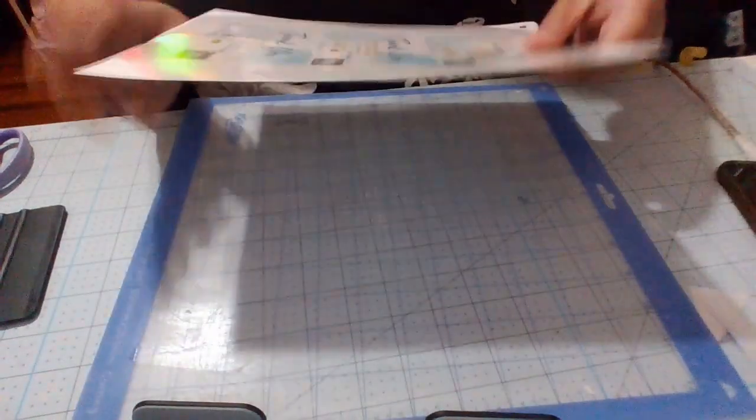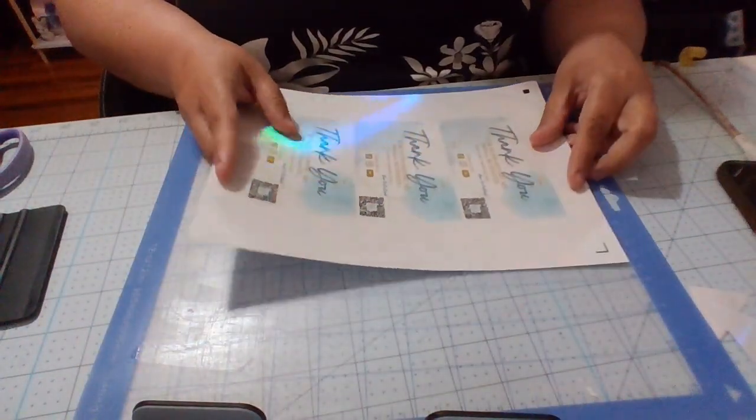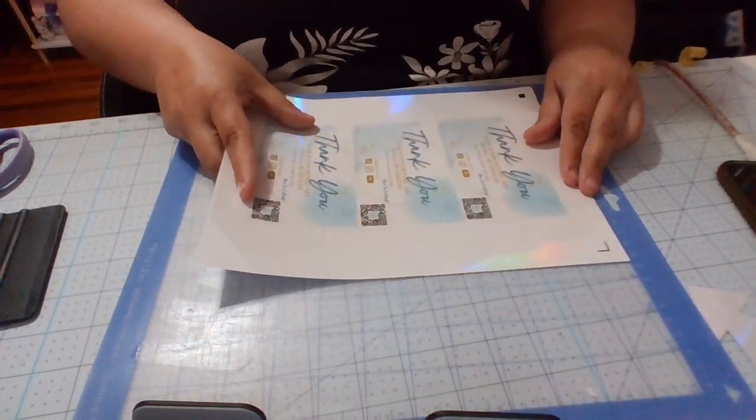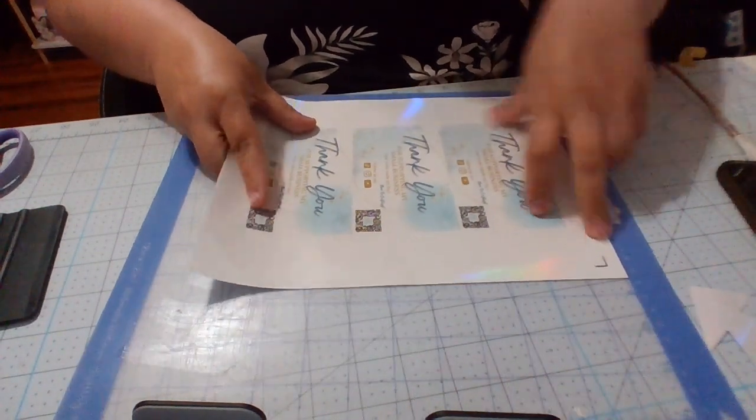And I put it on to my mat with the registration marks facing upward.